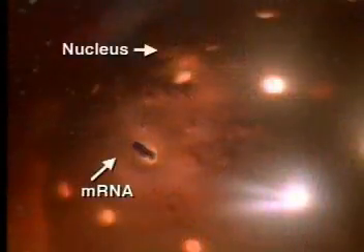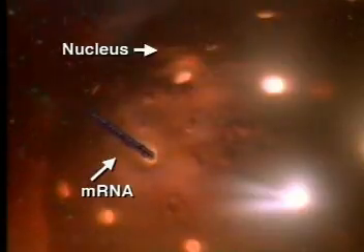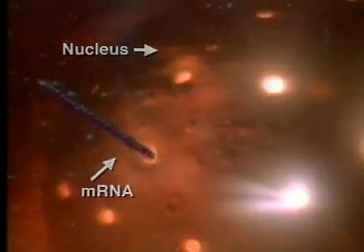The code for a specific protein is in the DNA molecule. This code is transcribed to a molecule of RNA. This molecule is called messenger RNA because it takes the message from the nucleus to the cytoplasm, where, with the help of two other molecules, ribosomal RNA and transfer RNA, the protein is actually synthesized.